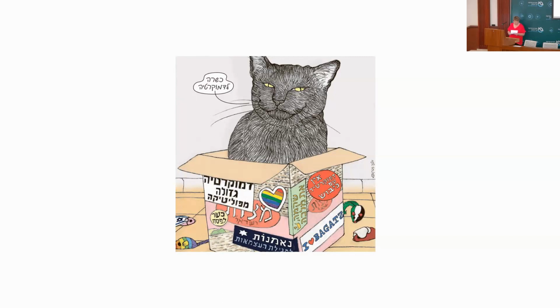The heart-shaped sticker painted in the colors of the LGBTQ flag hints again to the conflict between the gay community and the Orthodox establishment. The humor resulting from the mixture of incongruent elements does not weaken the criticism directed against the government and its Orthodox constituents.